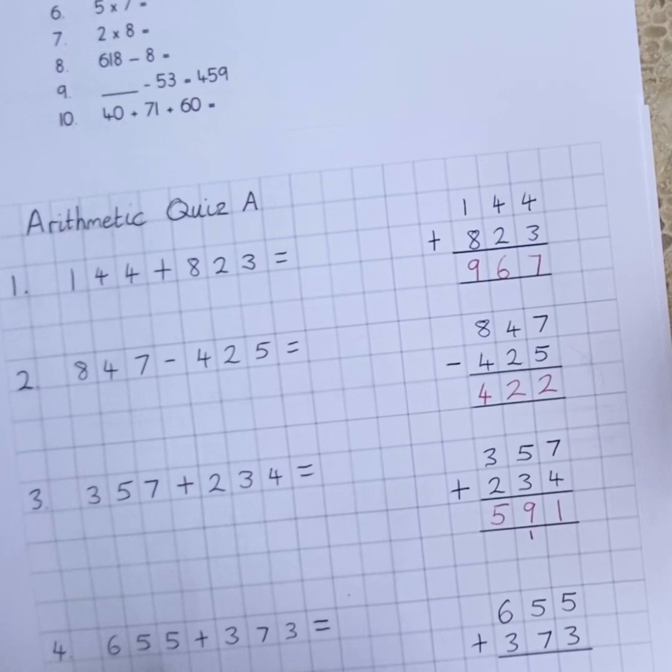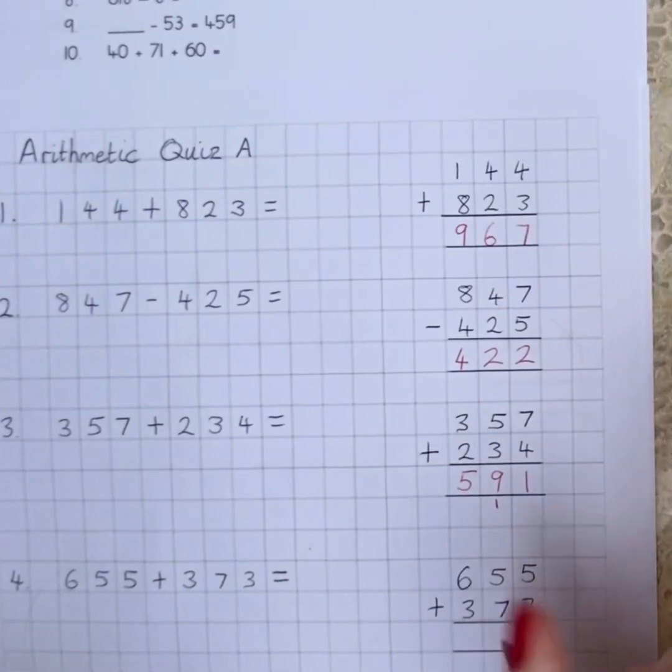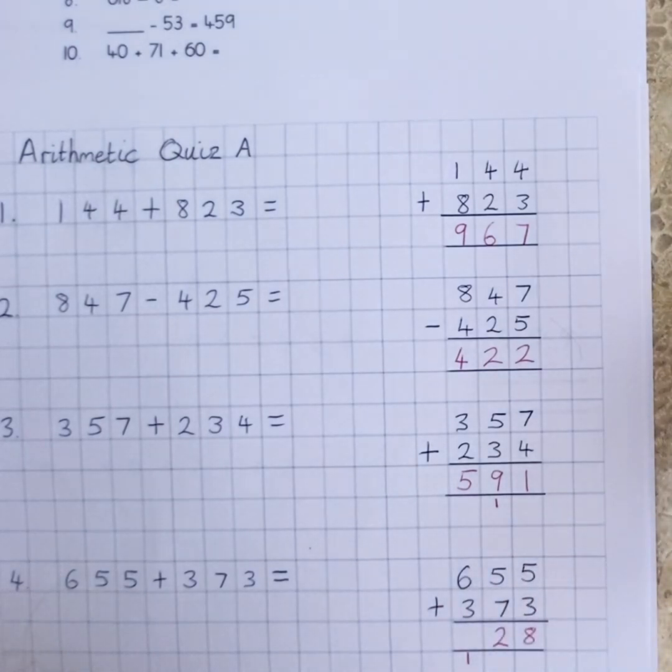Let's look at another question. So 655 add 373. I'm going to use column method here. So 5 add 3 is 8. And then in the tens, 5 add 7, well, that's going to cross over into the hundreds. So 5 add 7 is 12, but it's actually 50 add 70 is 120. So in 120, we'll put 1 over into the hundreds and 2 for the two tens, 120.